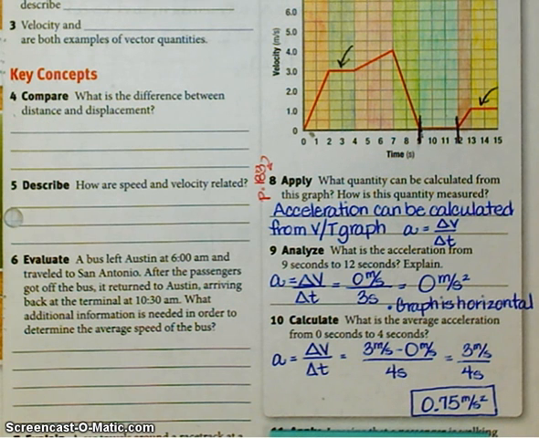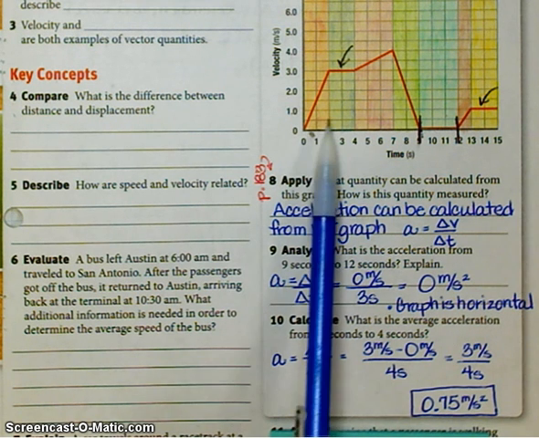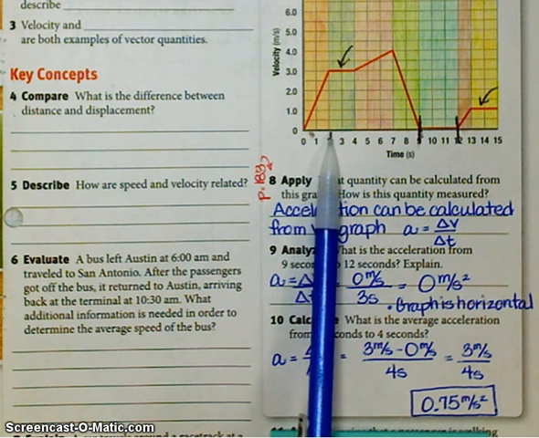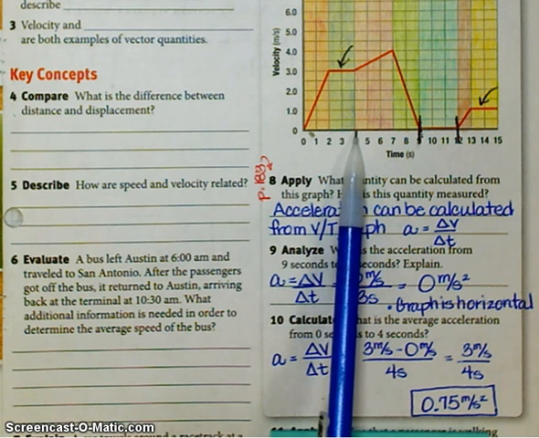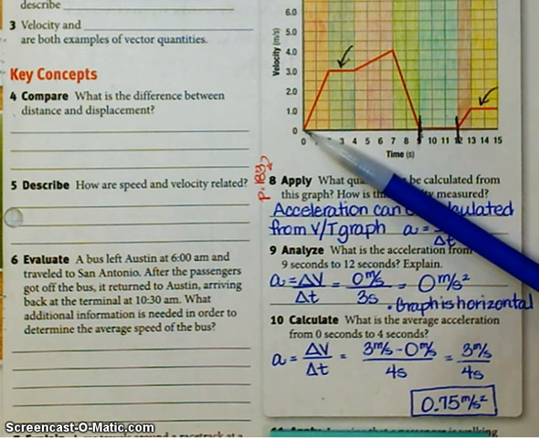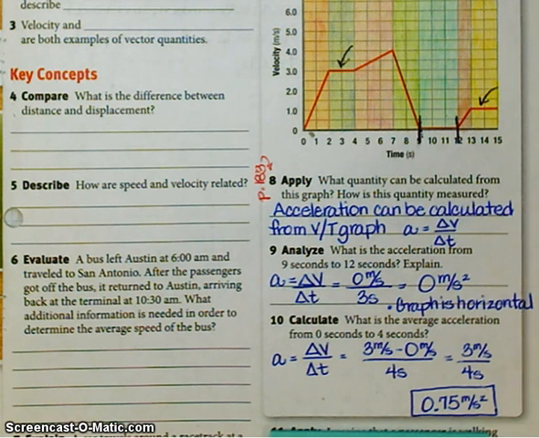Okay, so I moved it up just a tad so you could see number 10. Remember, change in velocity divided by time. It changes by 3 meters per second over that 4-second interval. And then 3 meters per second divided by 4 seconds is 0.75 meters per second squared. Could I break it down further and do acceleration from 0 to 2 and acceleration from 2 to 4? Yes, I could. But they're asking you from 0 to 4 altogether, and you can do that.